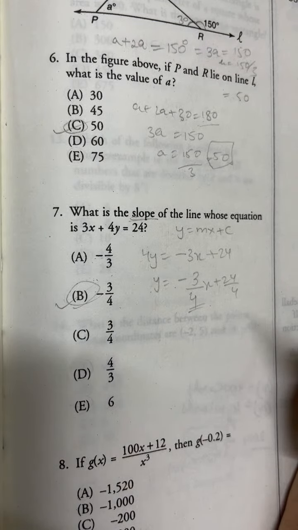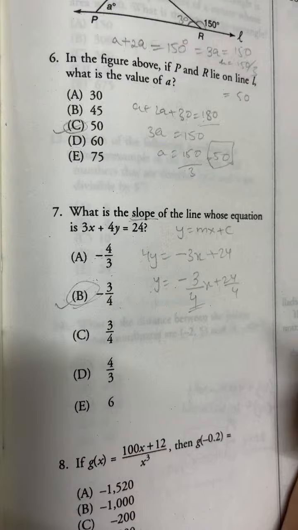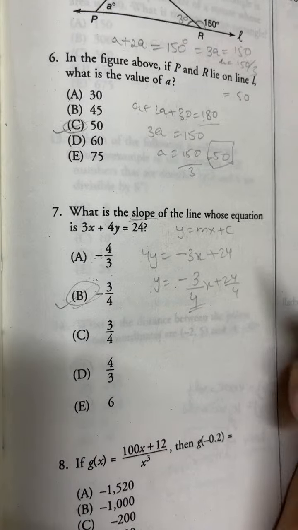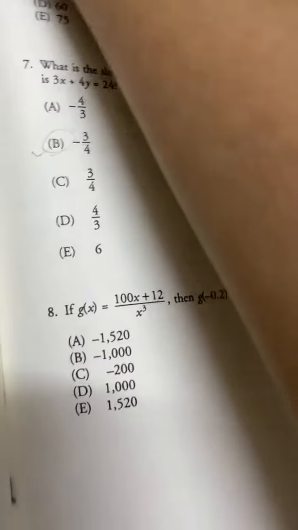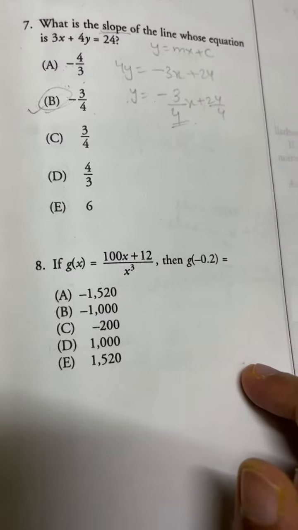Good job, guys. Who all have tried this and got the slope as minus 3 over 4? That's the right answer. Okay, let's solve question number 8.